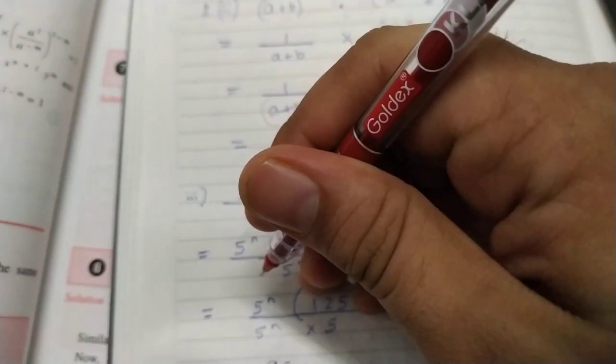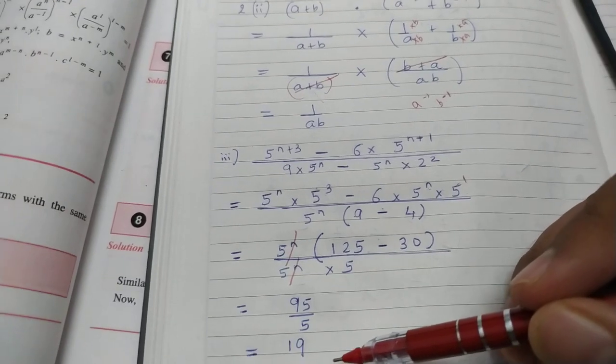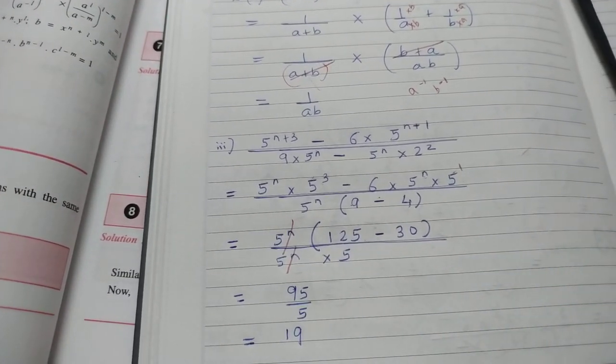Now 5 raised to n is cancelled. So what is left is 95 upon 5, and the answer is 19.